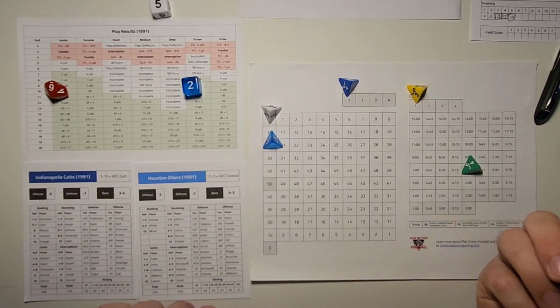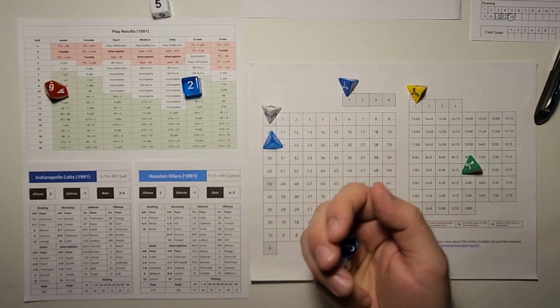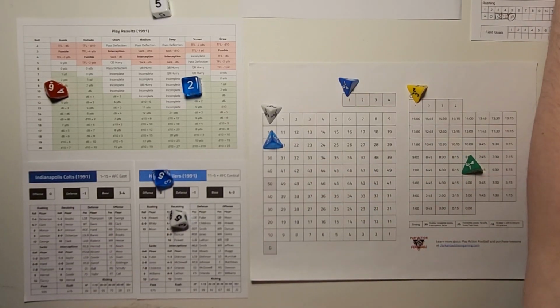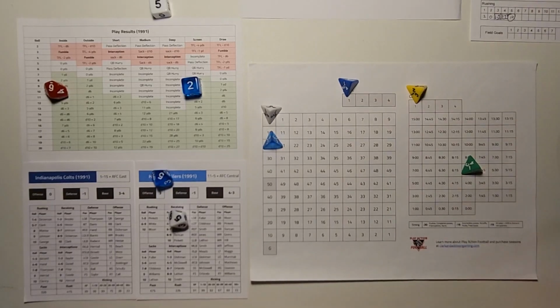You can see that it's going to be hard for Indy to stop the Oilers offense. Their extra point is 1-91. It's a 55, so it's up and good. And Houston with the 7-point lead in this one.